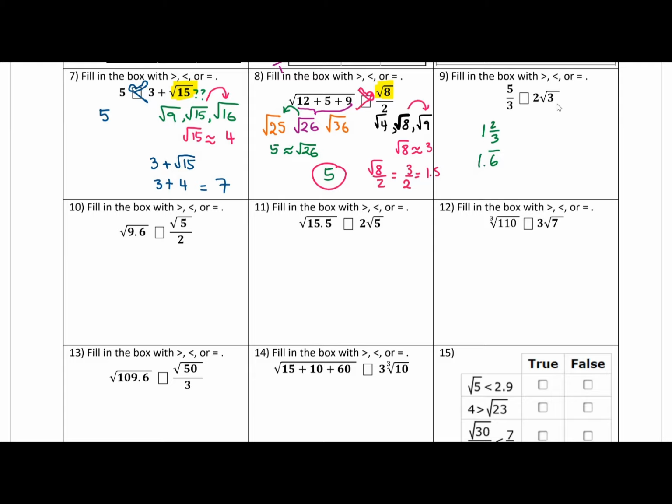So square root of 3, we have to round the square root of 3, because square root of 3 is not a perfect square number. So two perfect square numbers, square root of 3 stays in between, which is square root of 4 and square root of 1.